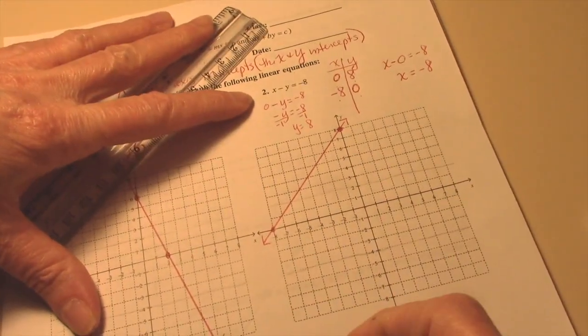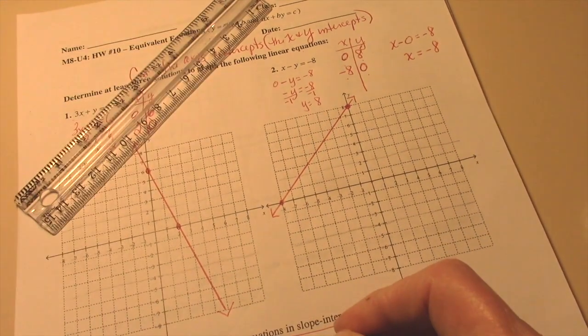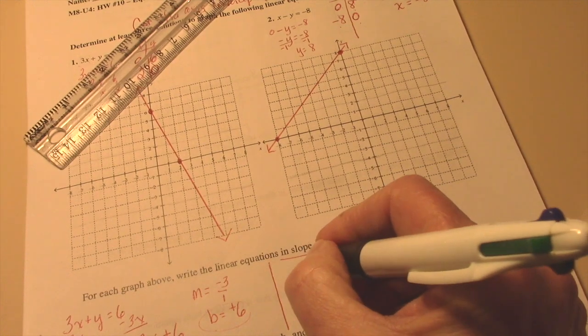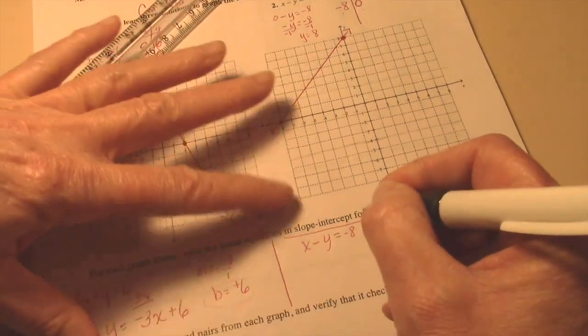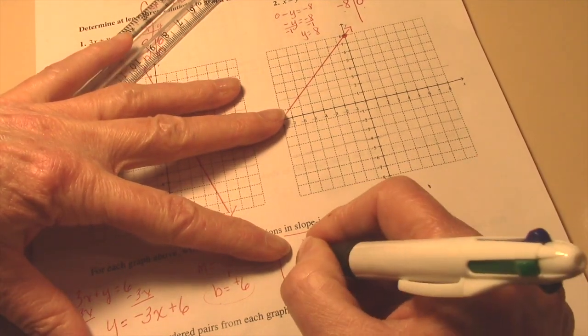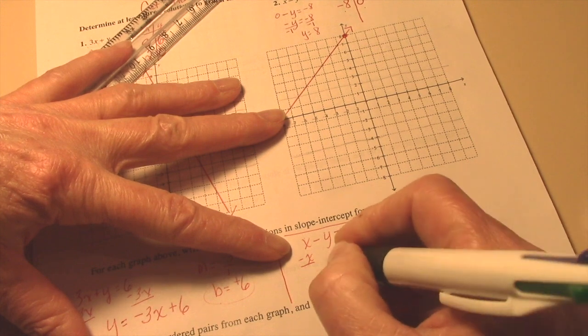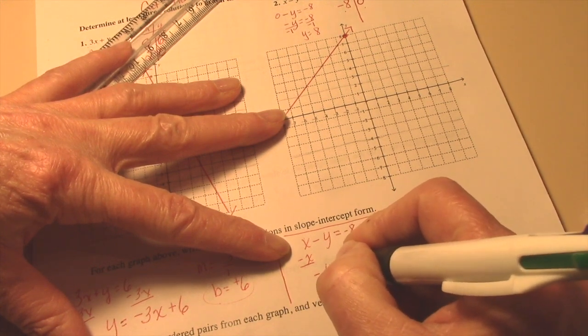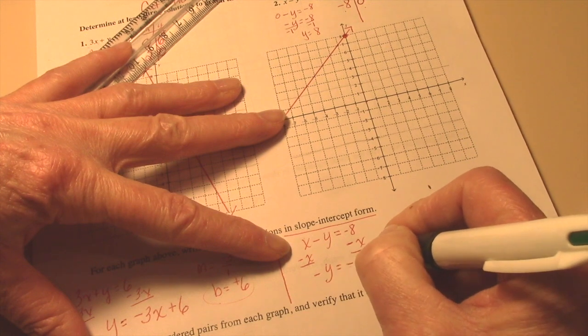Okay, take the same equation down here. X minus Y equals negative 8. Now I'm going to solve for Y. It's going to move X. Move the X as a negative X. So I get negative Y equals negative X minus 8.